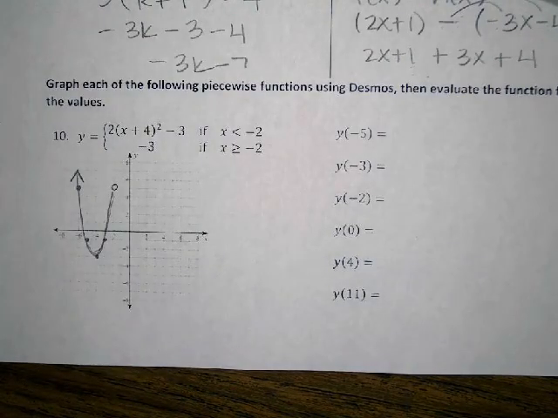And then I also have to graph -3, squiggly bracket. Oops, squiggly bracket. If x is greater than or equal to -2. Okay. And then we can get all these points in here. Let's get the graph to show up. There we go.